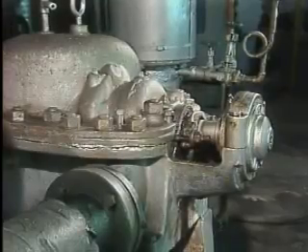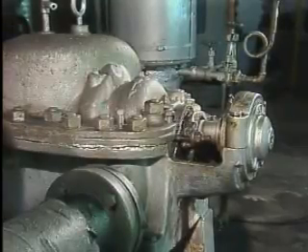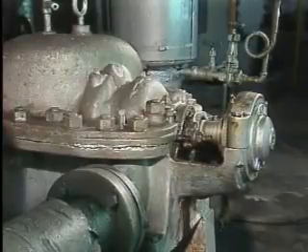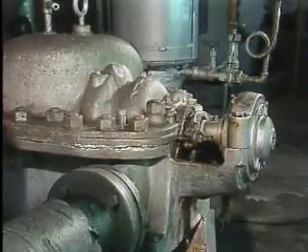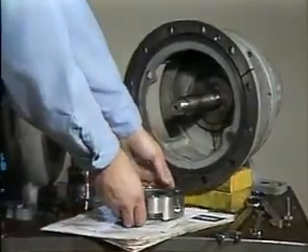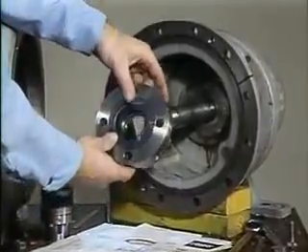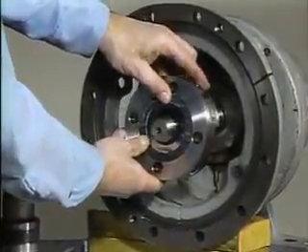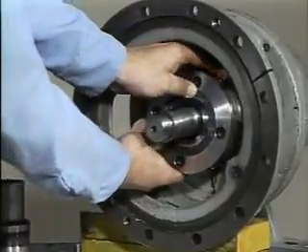Sometimes packing material is used to seal around the shaft, but most equipment that uses packing requires a small amount of leak-off to reduce friction between the packing and the shaft. So in applications where leakage needs to be prevented, mechanical seals are often used. As a mechanic, you'll need to understand how mechanical seals work and how they're installed.